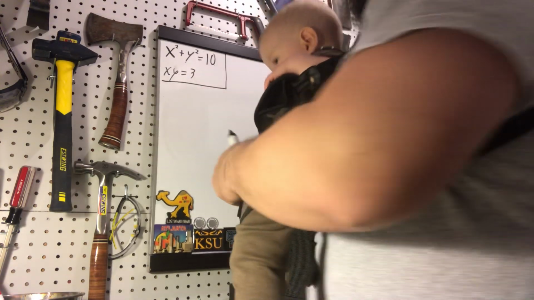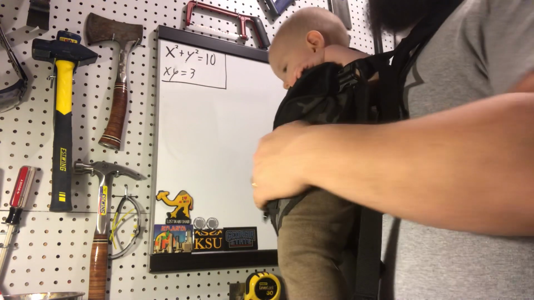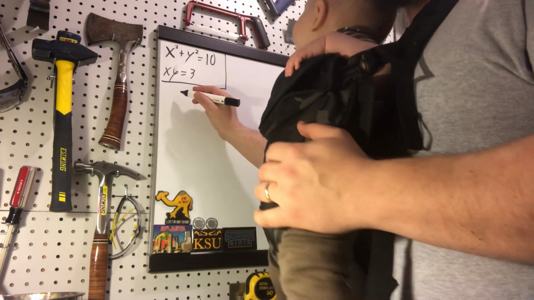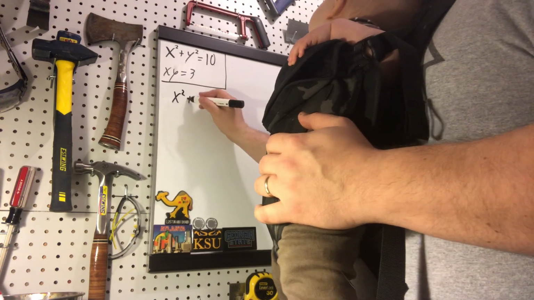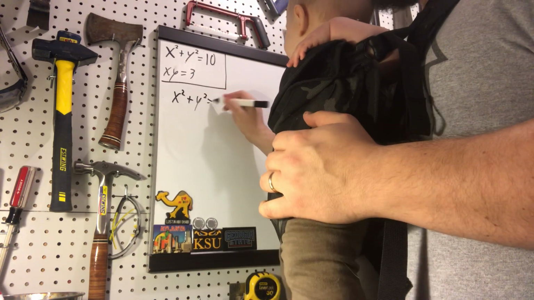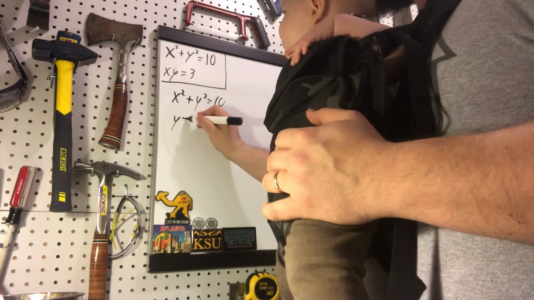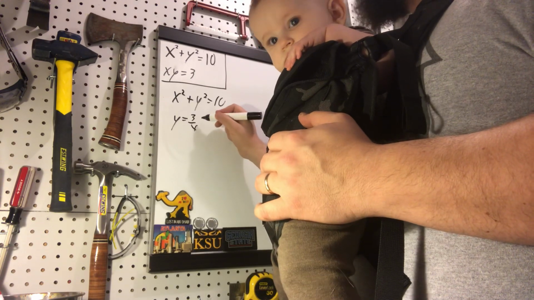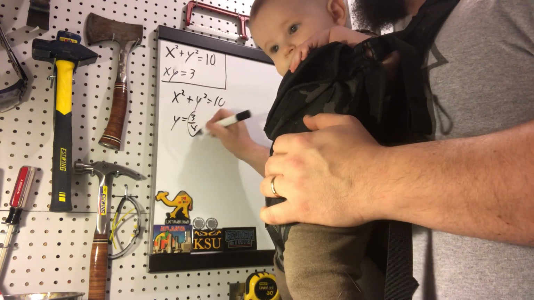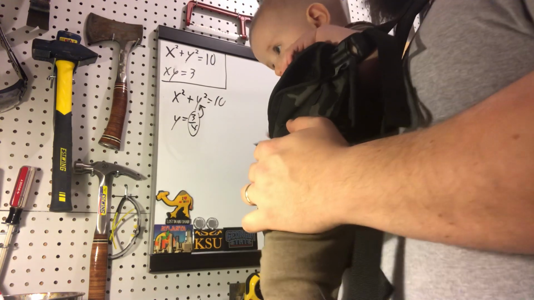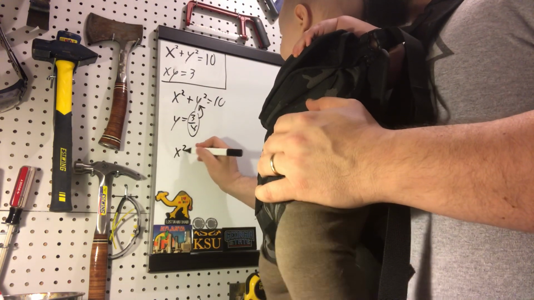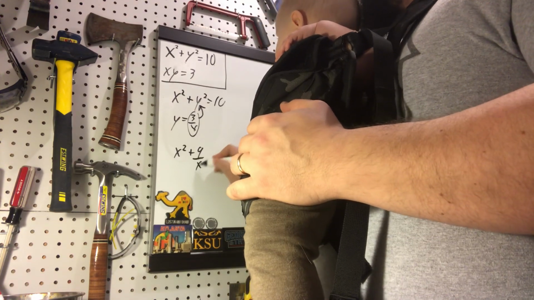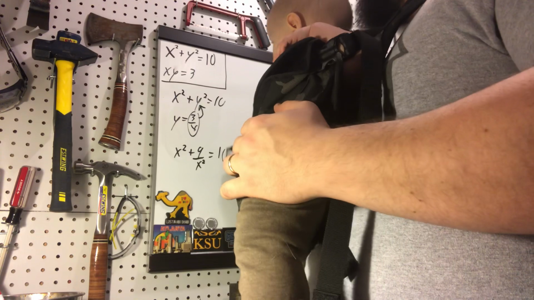Instead, you want to use substitution. Substitution is going to be your best bet, and doing substitution becomes kind of easy. You're going to have x squared plus y squared is equal to 10, and then you're going to have y is equal to 3 over x. We just move the x down here. So we're going to take y and place it into here. You end up with x squared plus 9 over x squared, and that is equal to 10.